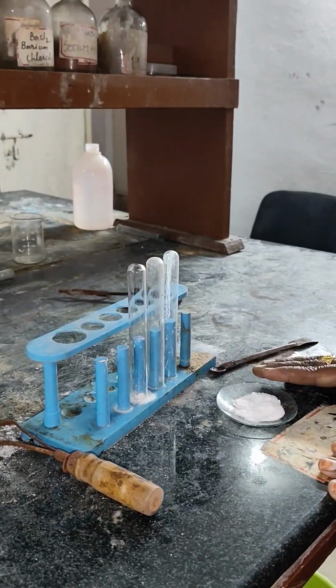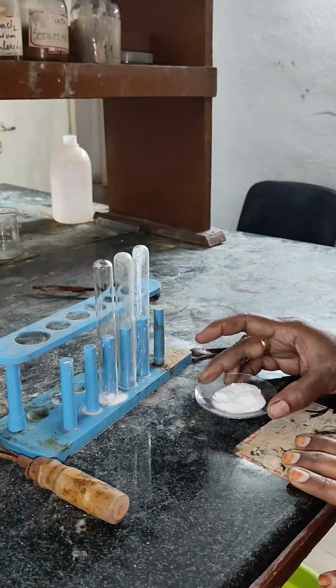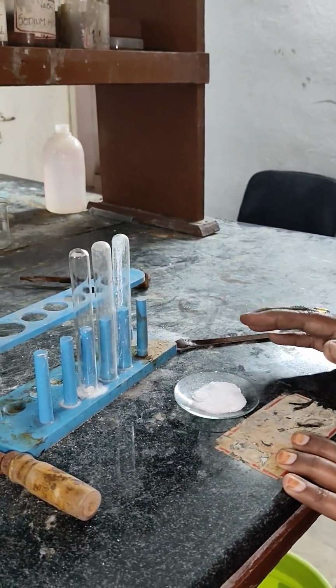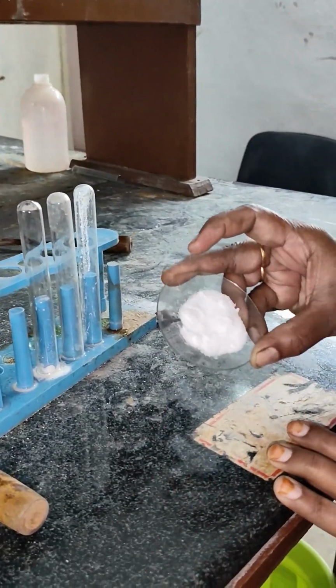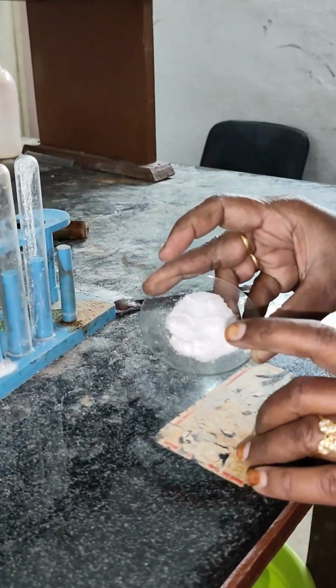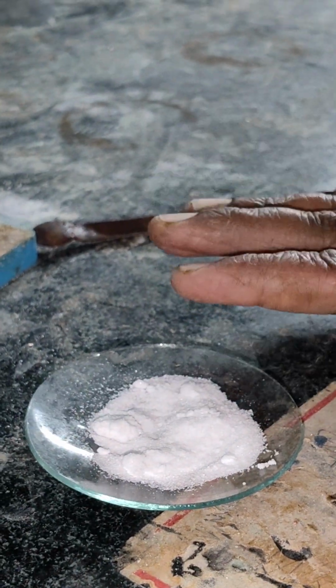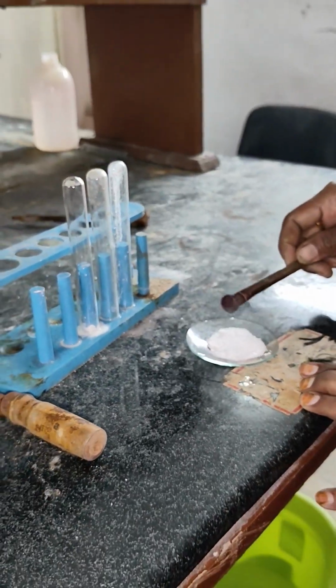This is a salt given in a watch glass, and you first have to report the preliminary test for it. The preliminary test includes the color and the physical state. The color is white, and the physical state is amorphous. If it is shining, it is crystalline. If it is dull, then it is said to be amorphous. After that, we will go to the flame test.